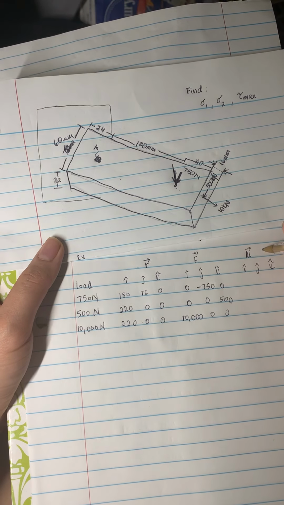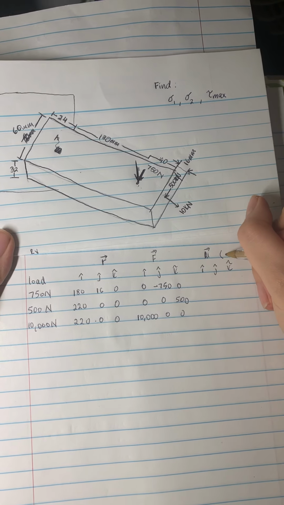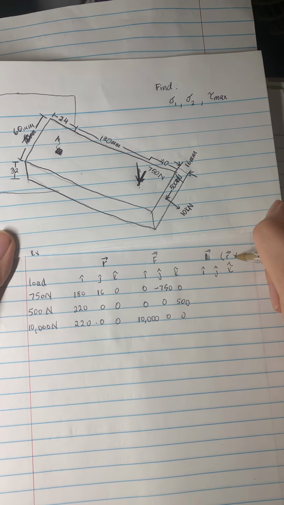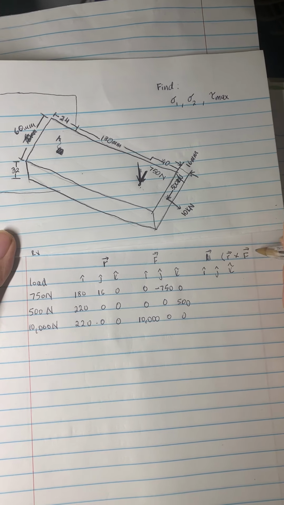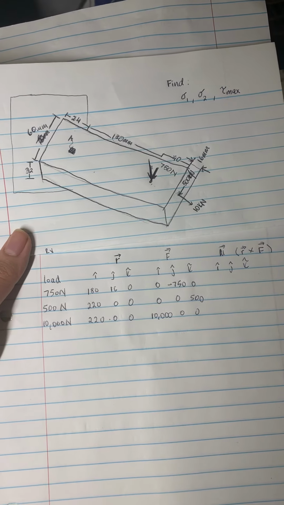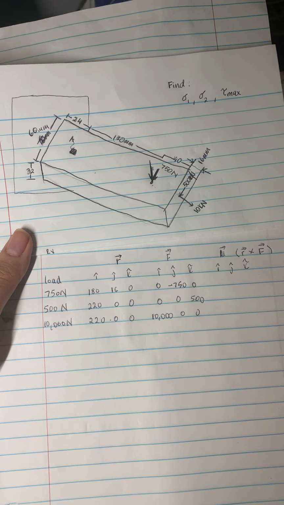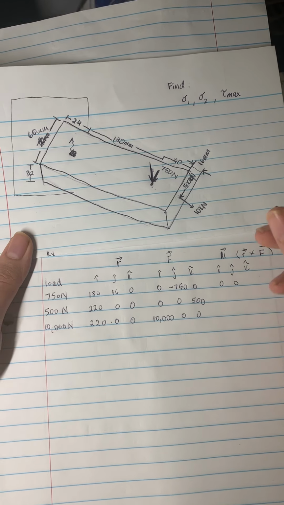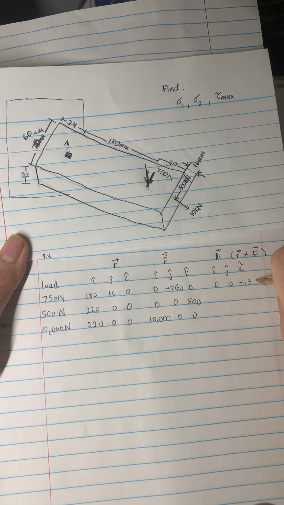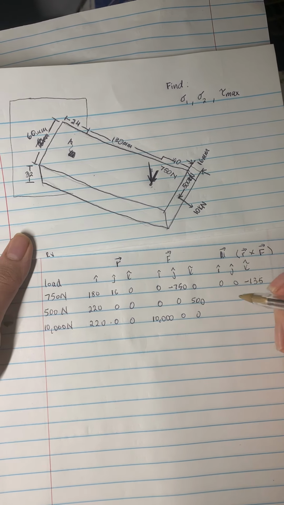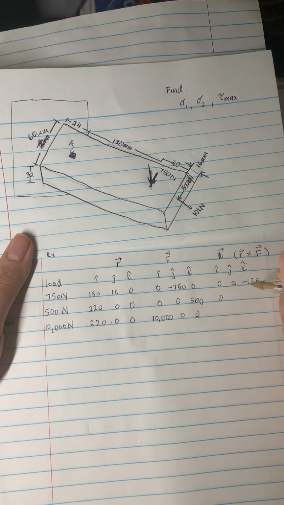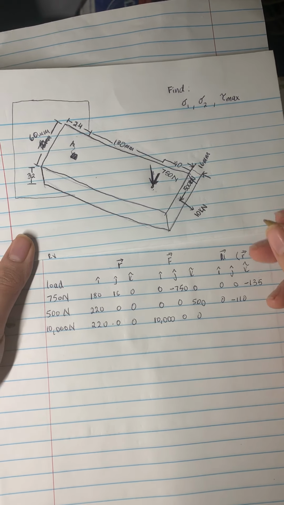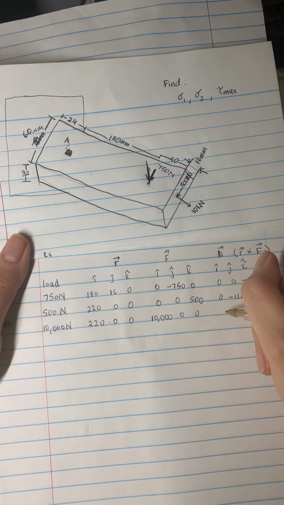Next, moment. For moment, it's just the cross product of R and F. First, for I, it's 0. Same thing for the J, and for K, we have negative 135. And then next, we have 0, and then we have negative 110, 0, and down here it's all equal to 0.